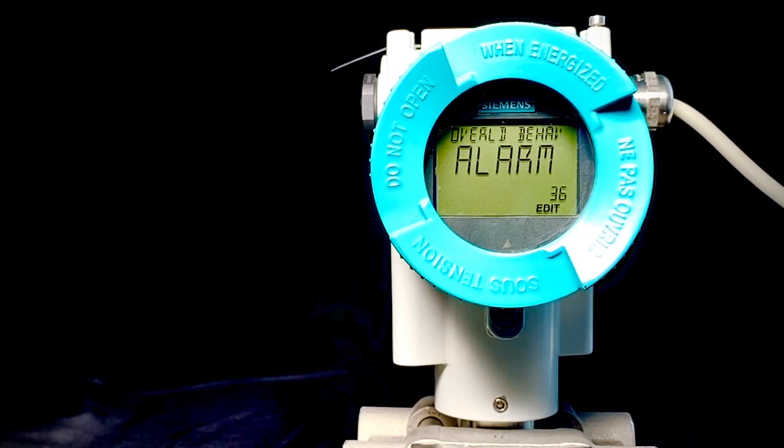If such a behavior is not desired, for example in case of a cascade measurement, the device can be switched from alarm to warning. In this case, no fault current will be output, but a current signal remains in the saturation state. When the pressure returns to the measuring limits, the current corresponding to the pressure value is displayed again. Switching from alarm to warning has an influence on the SIL characteristics.